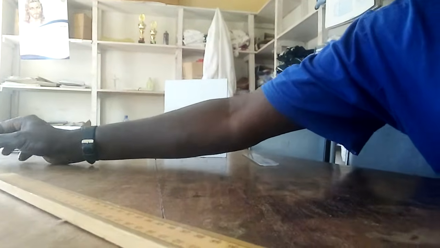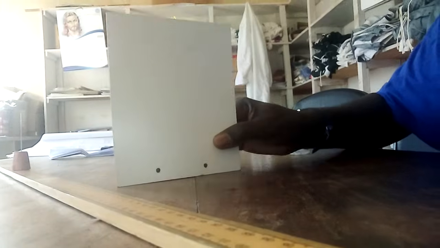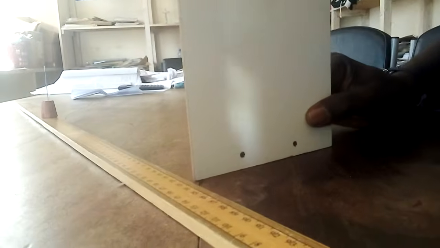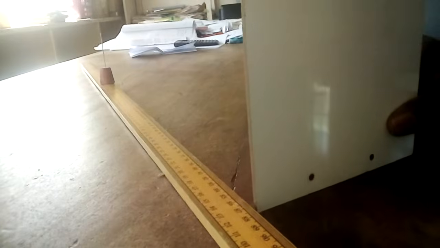So let us try and see. I have my distant pin. I want to show the setup. This is the mirror and that is the pin. I want to move, and keep on moving until I see the object form an image.